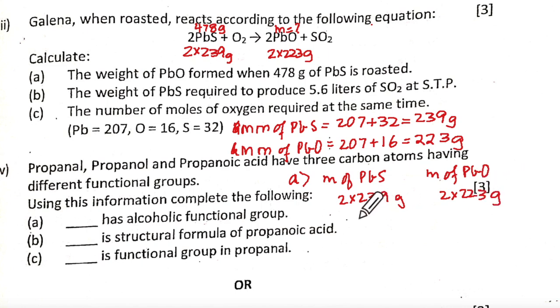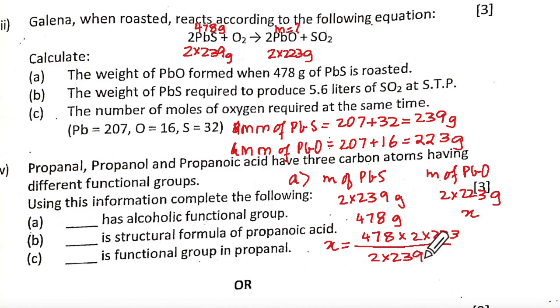So if it is 478 gram, then X. What would X be? 446 gram. Now can you see the same thing, right? So 446 gram. And what I'll write here, this is the mass of PbO. You are with me so far?